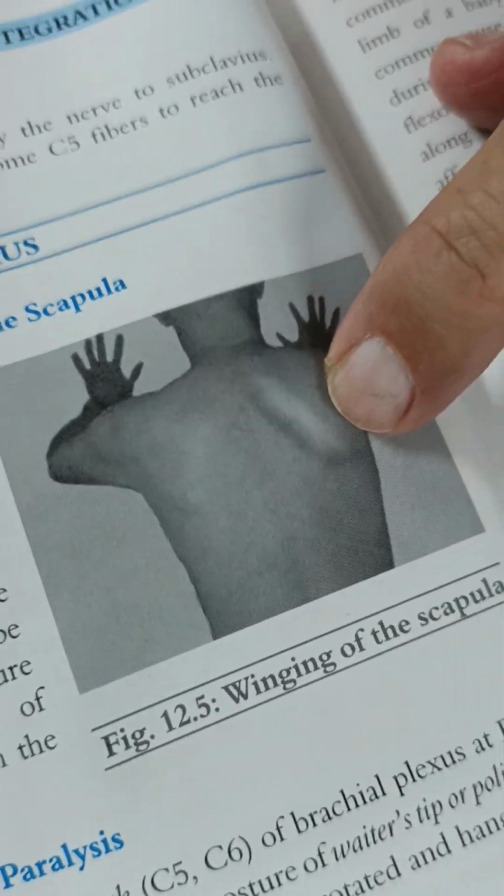If the long thoracic nerve, the nerve of Bell, is damaged, it results in winging of the scapula, like this.